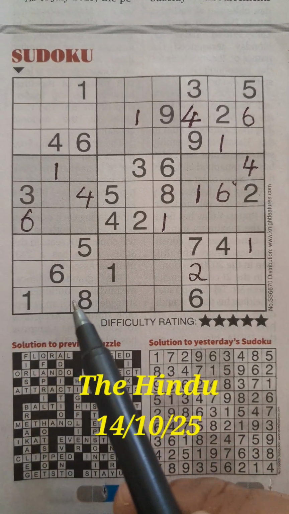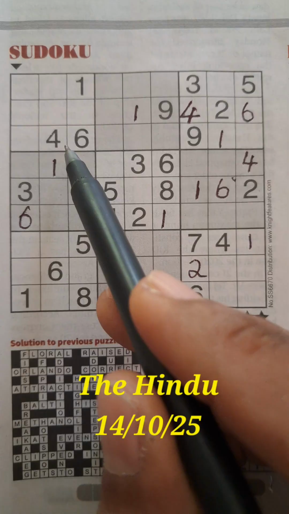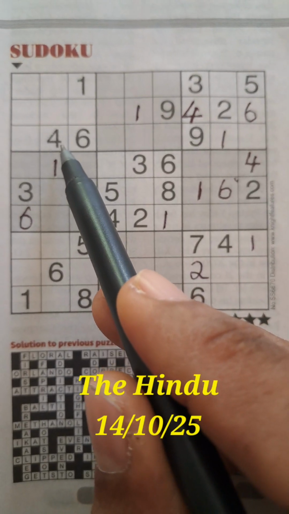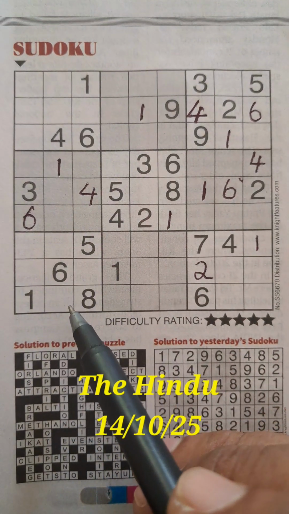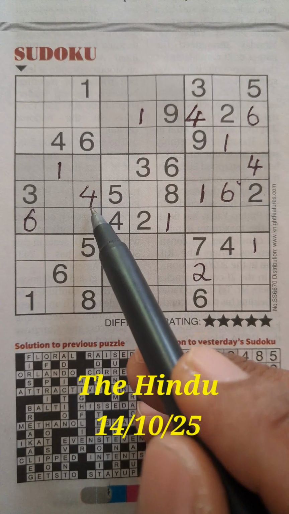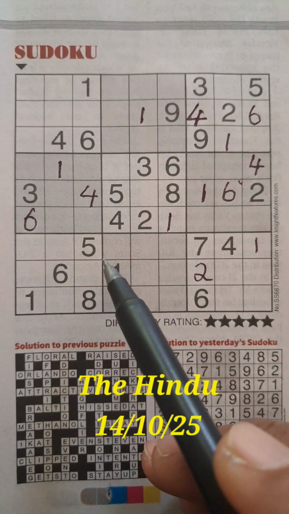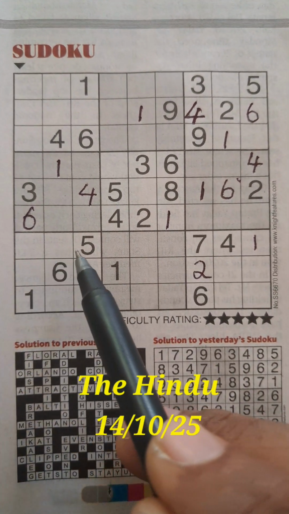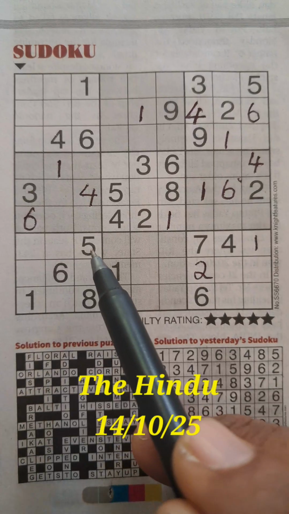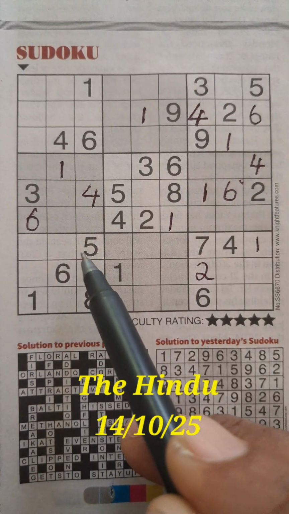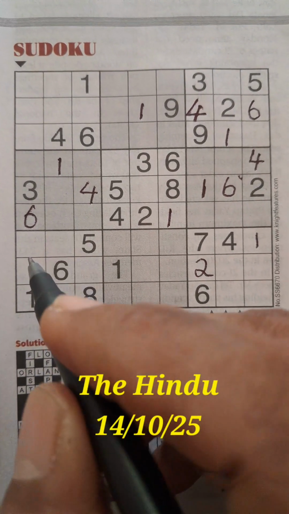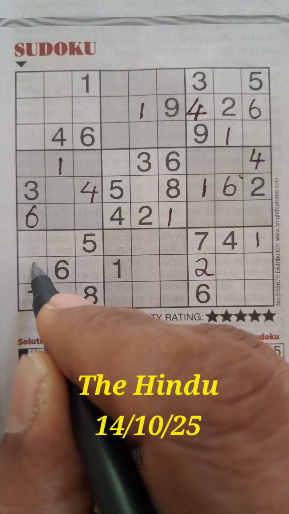Now let us look at this box, wherein we can find 4 in this column. 4 is also there in this column, and you can find a 4 in this row. So these 4 cells got eliminated. Now we can write 4 only over here.